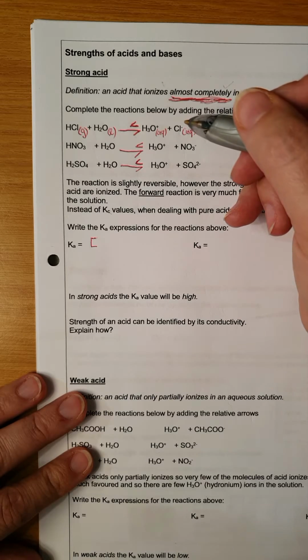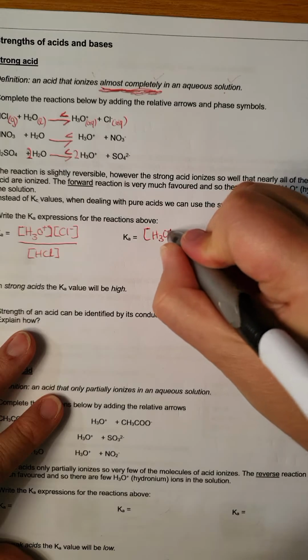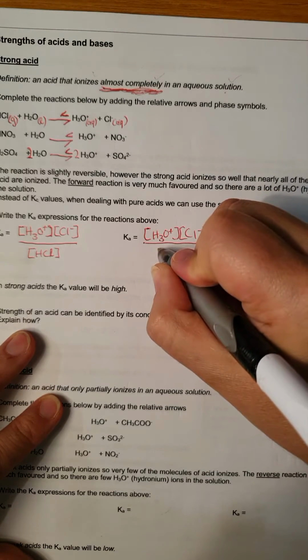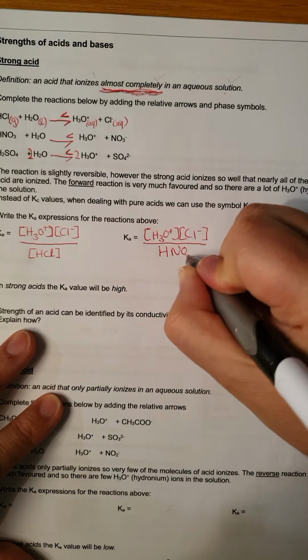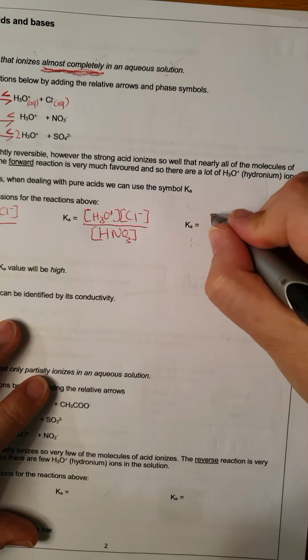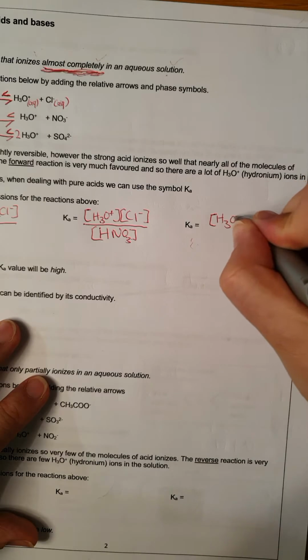Now, if we do the next one, it's going to be the same: H3O+ Cl- over HNO3, the concentration. And then the last one, we will have H3O+ squared, SO4 2-, all over our molecule, H2SO4. Okay, and we don't worry about our water. So there are our expressions.